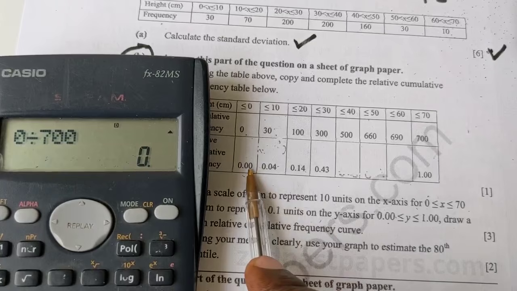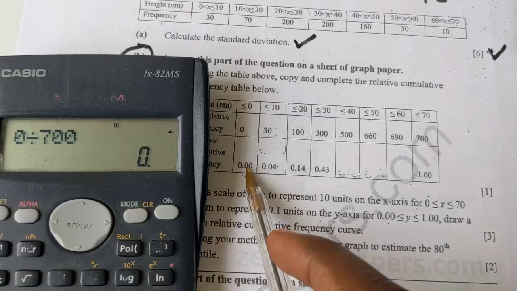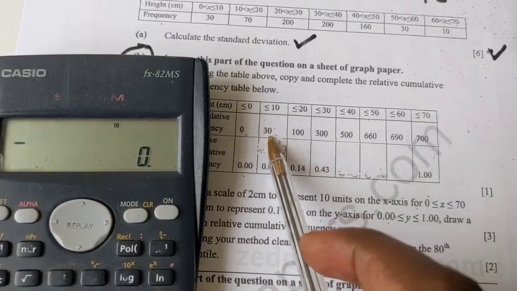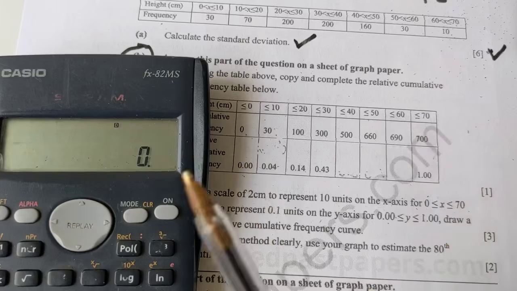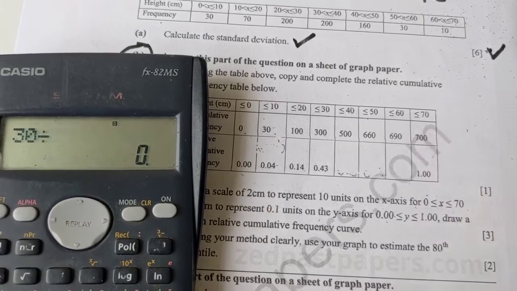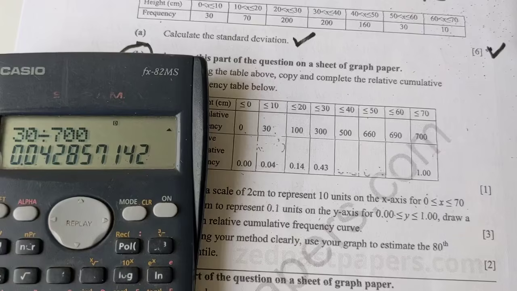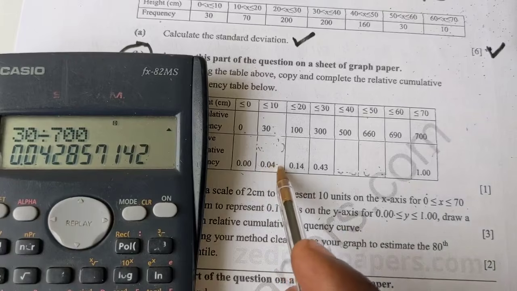To 2 decimal places. A decimal place is a number after a decimal point. So there are 2 decimal places. So you go to the second one again. So this is 30. So 30 divided by the cumulative frequency, that is 700. So the answer is going to give you 0.04. So this is 0.04 that they wrote. So they are only getting 2 decimal places.